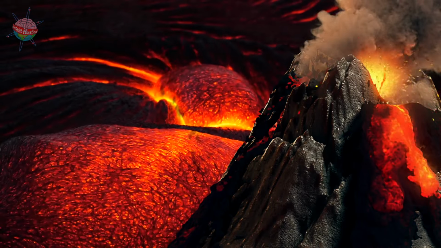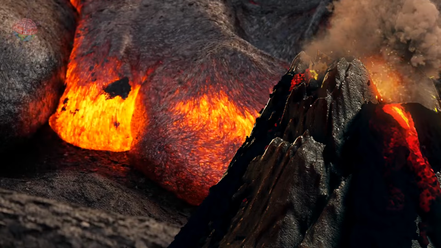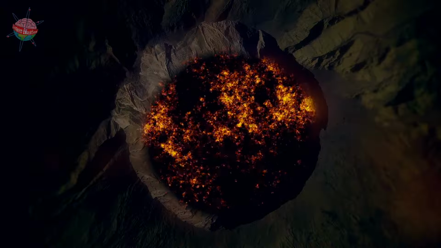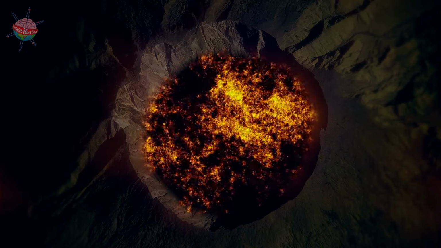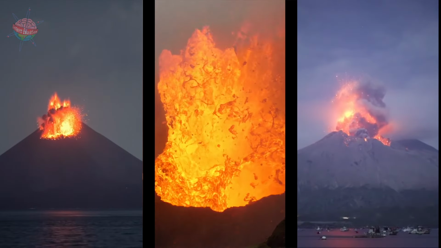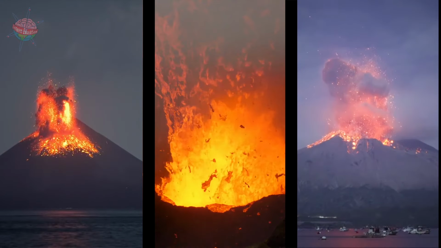Lava is bright red and extremely hot and cools slowly. Sometimes it oozes out of the crater. Other times, lava and stones shoot out at ferocious speeds.